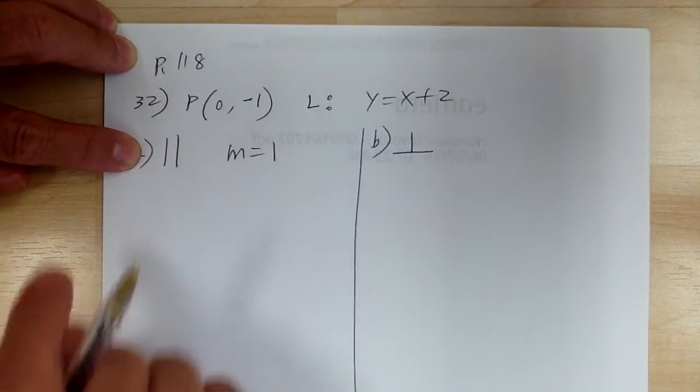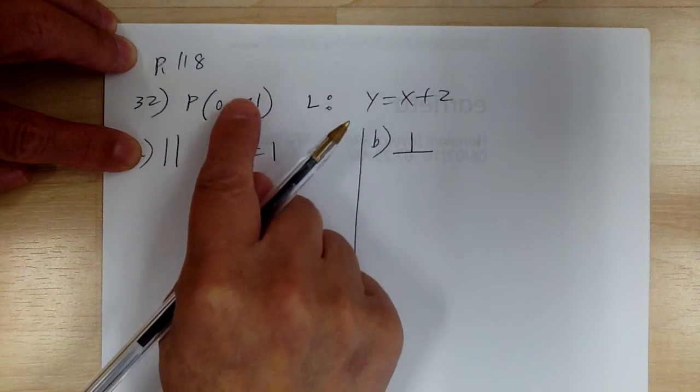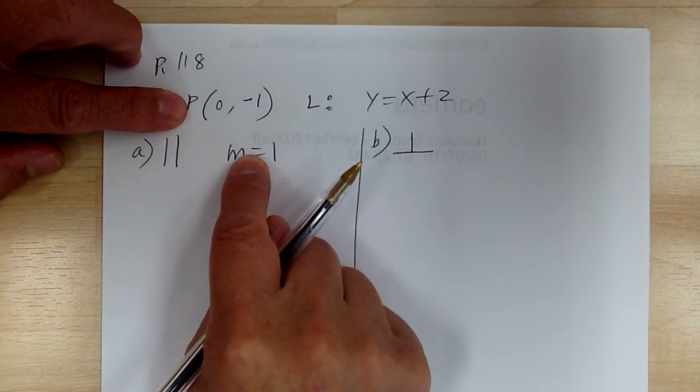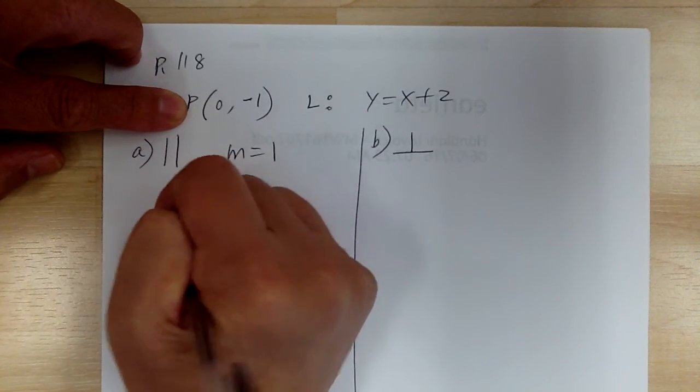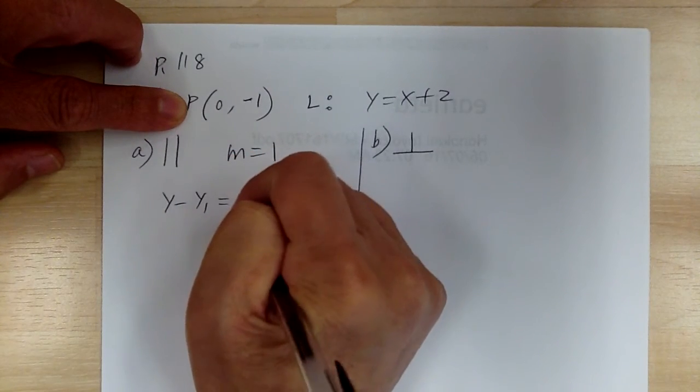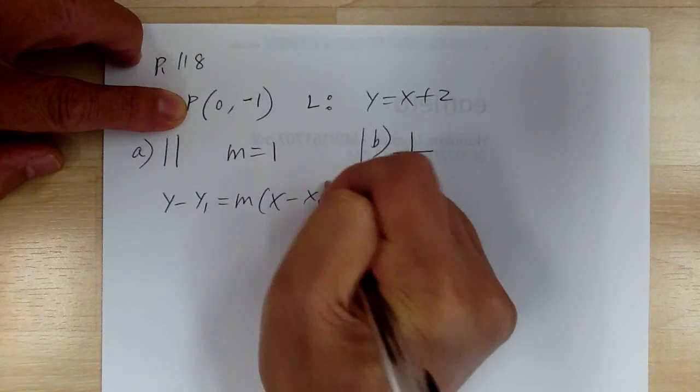So that's what I'm trying to tell you. And you want the line to go through this point. So you have point, slope. So you're going to start with point slope form. So you're going to get y minus y1 equal to m times x minus x1.